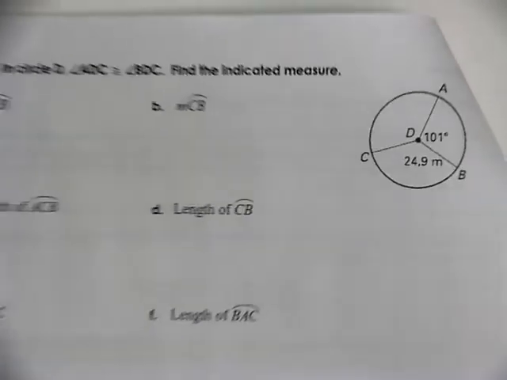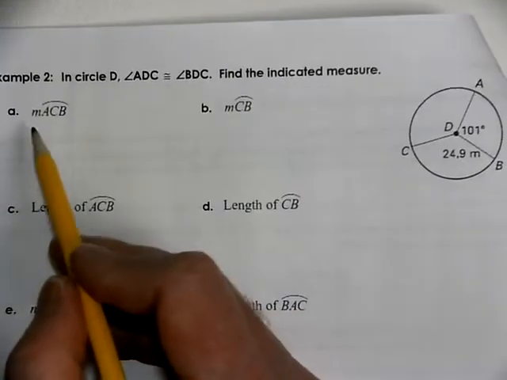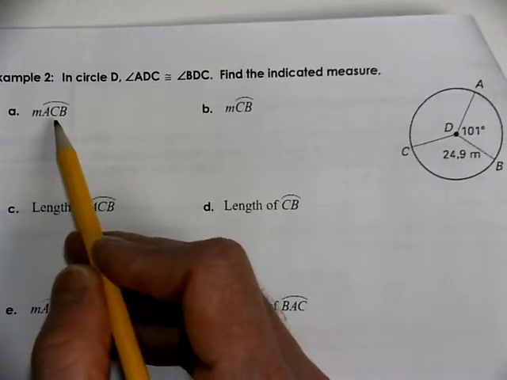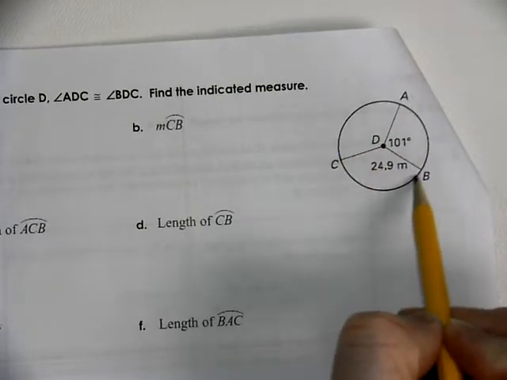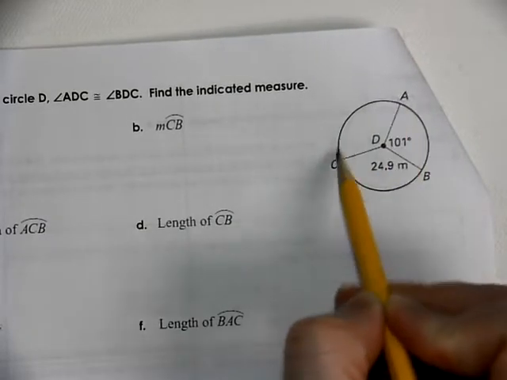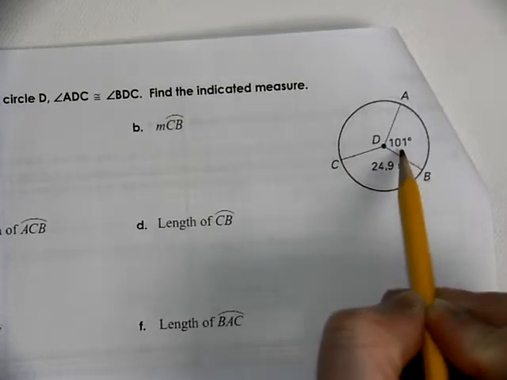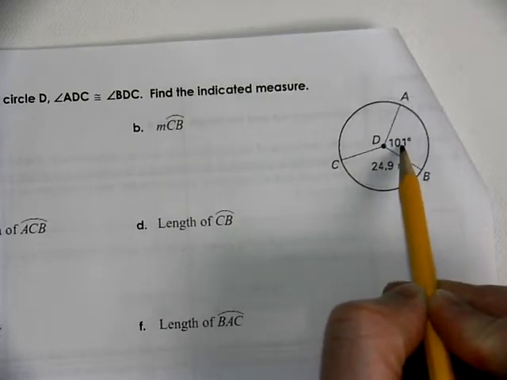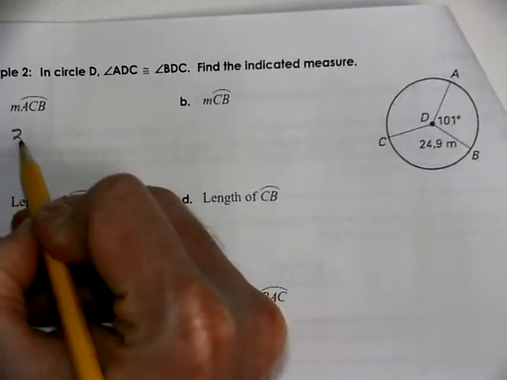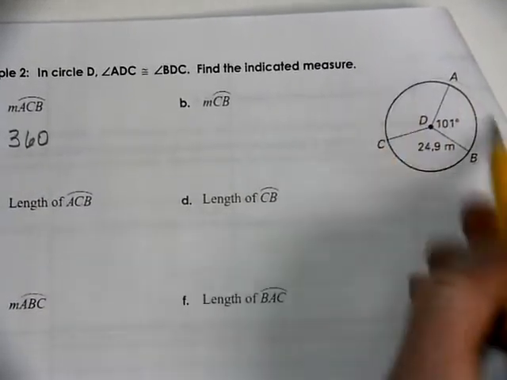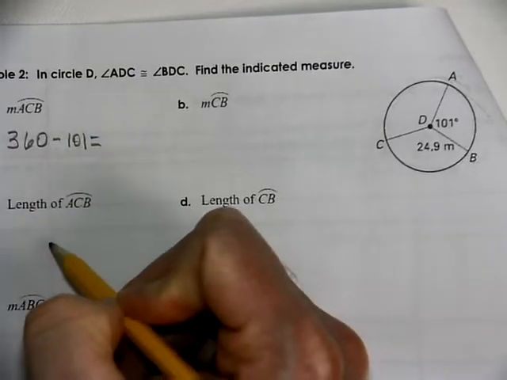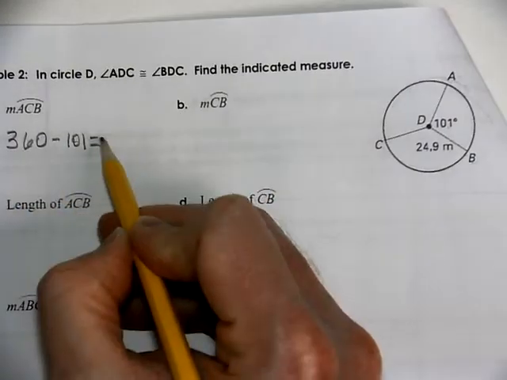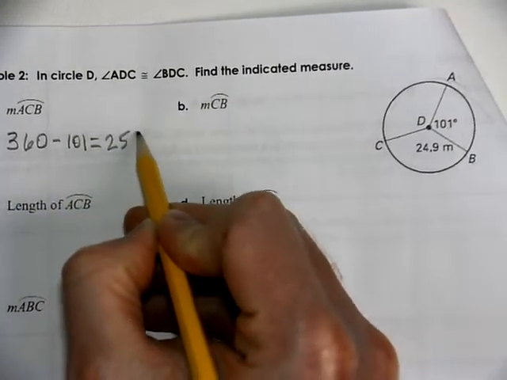Now, we want to figure out what the arc measure is of ACB. A to C to B. Well, we don't want the 101. So we're going to say that it's 360. It's the whole circle minus the 101. So we get 259.